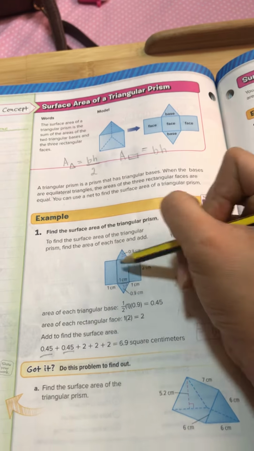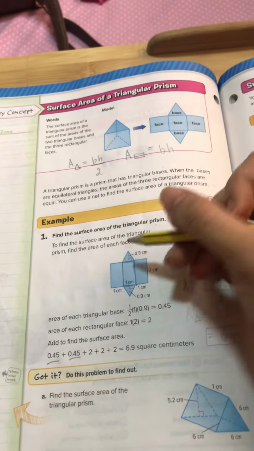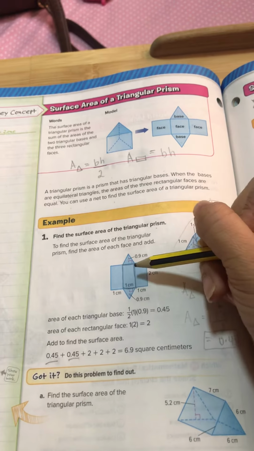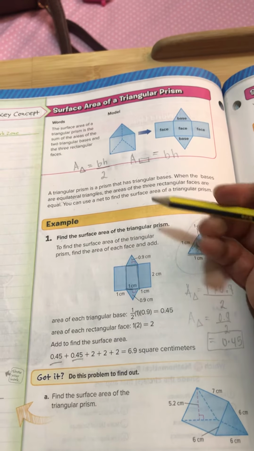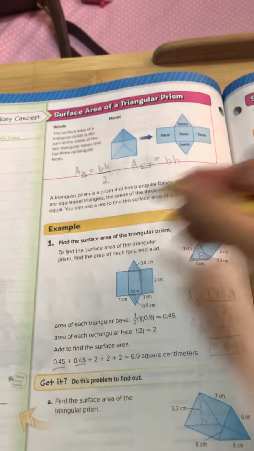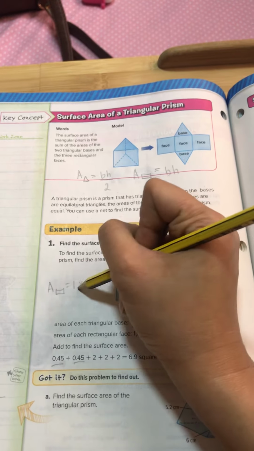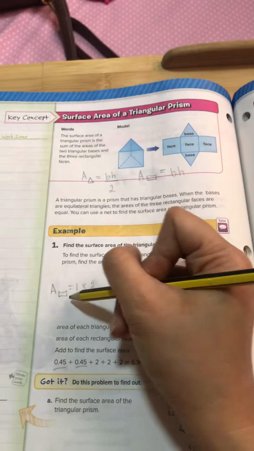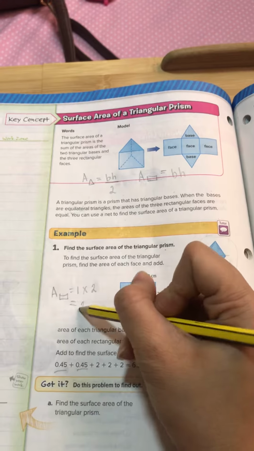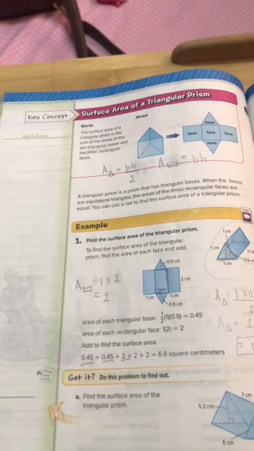This, or the bases of the triangle, we got this. The base is 1 and the height is 2. So the area of the rectangle is 1 times 2. That would be equal to 2. That's why, as you can see here, we got 2.